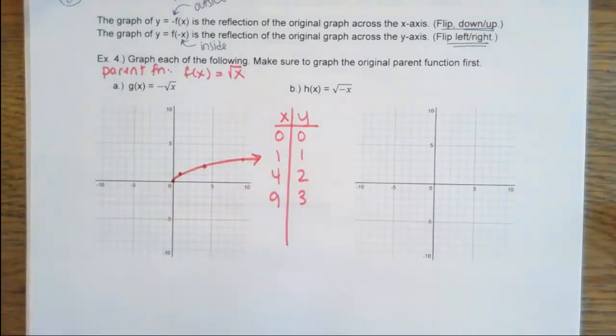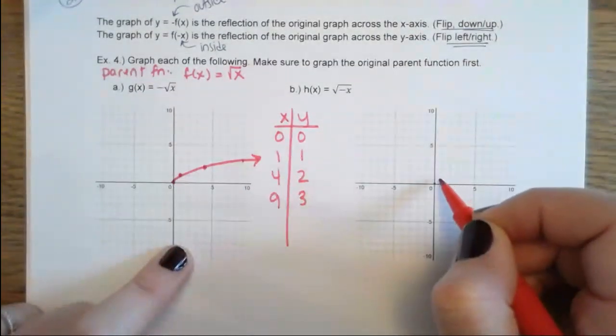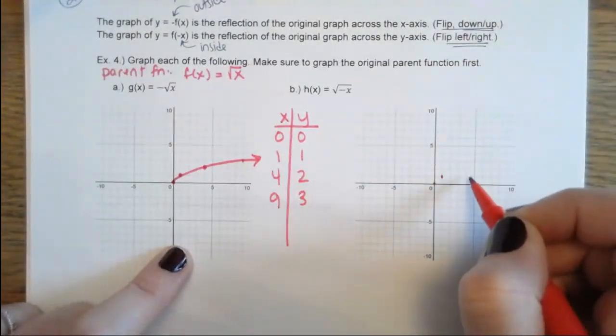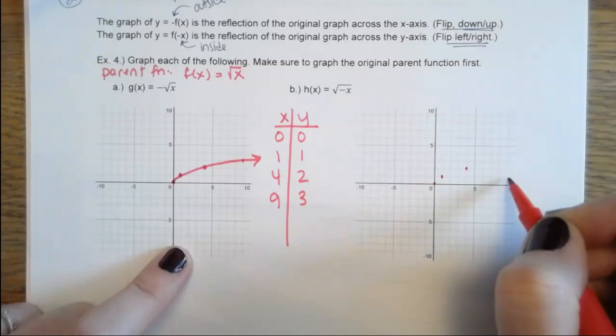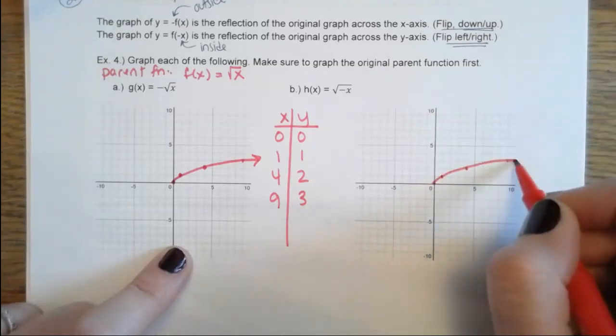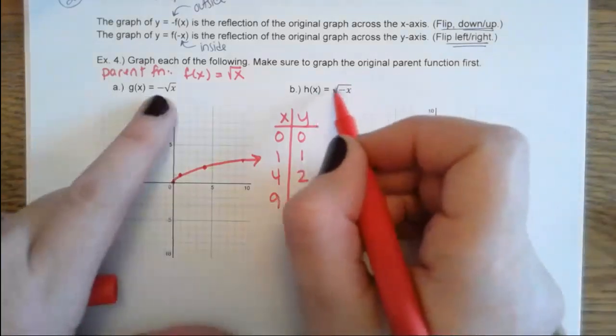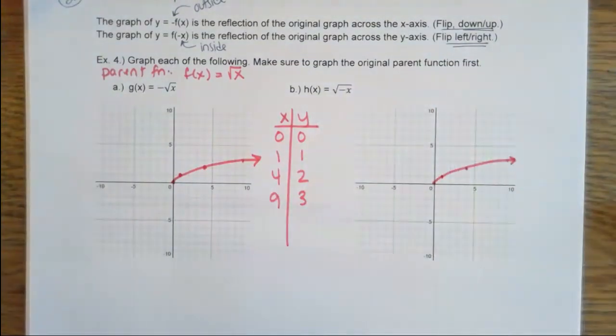So I start with that parent function. And I'm going to do it over here too because we have the same parent function here, right? Same parent function for both of these because they're both just the square root function.